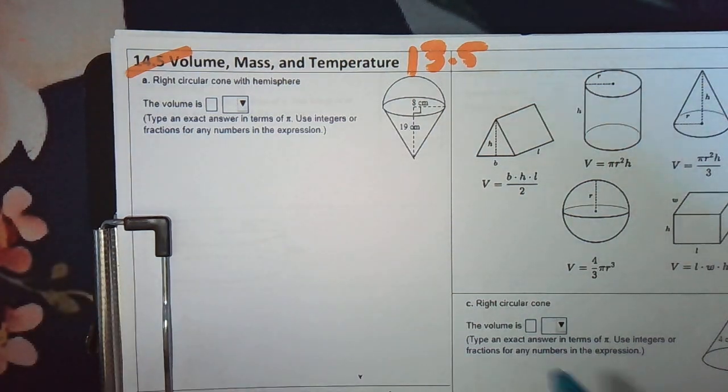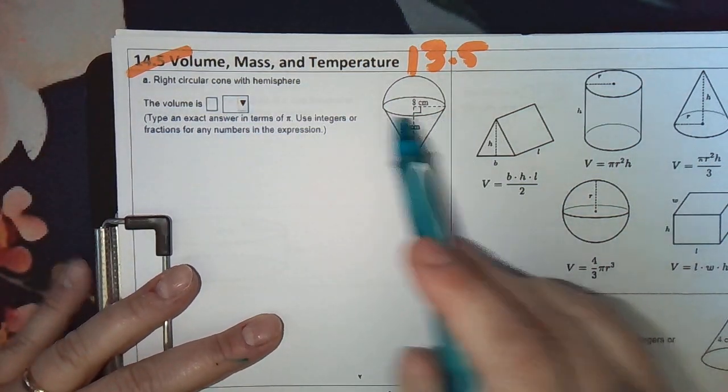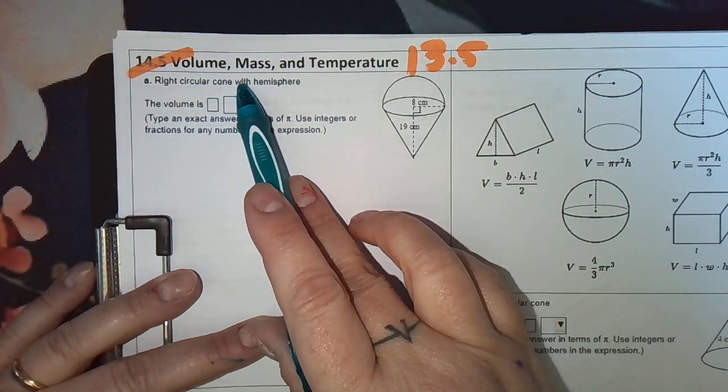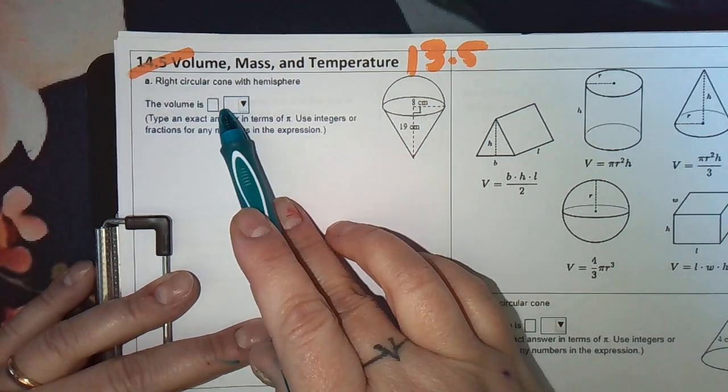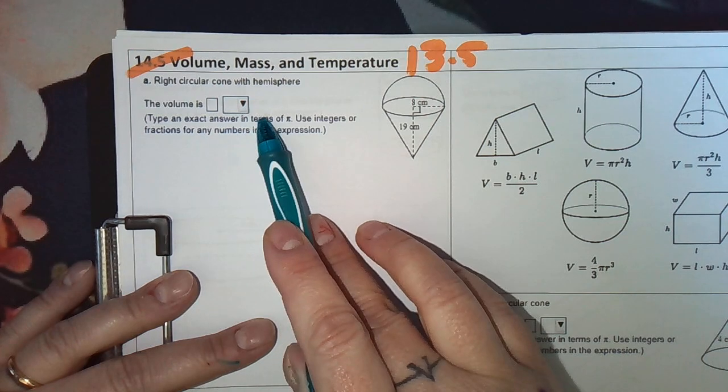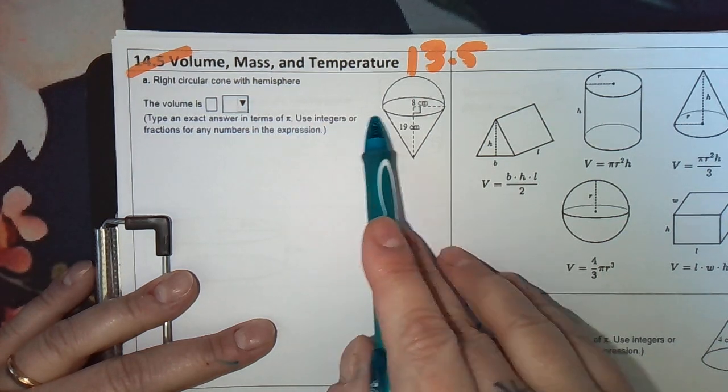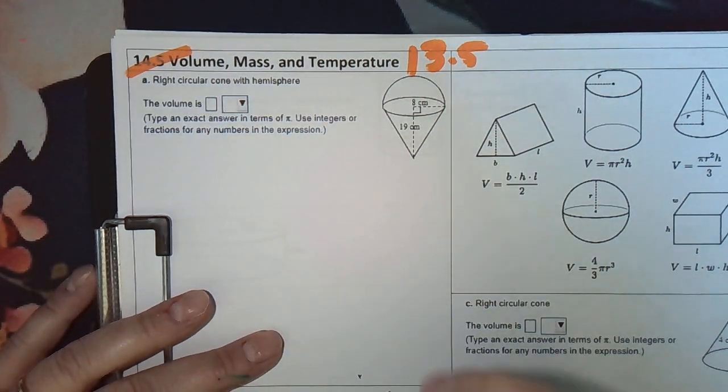In 13.5, we learned about volume, mass, and temperature. Nothing crazy, pretty much just a bunch of formula work. So let's look at this sucker. It says we have a right circular cone, and it says the volume is blah, blah, blah, blah, type an exact answer in terms of pi. Okay, so let's see here.